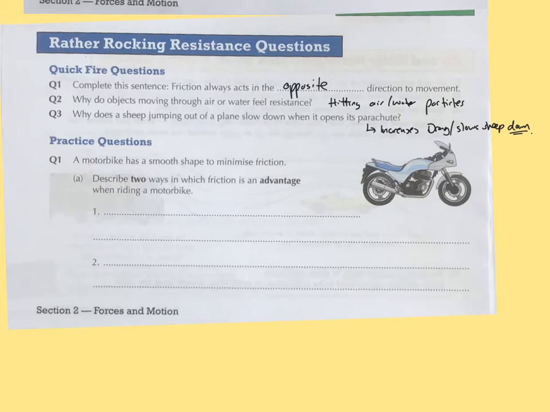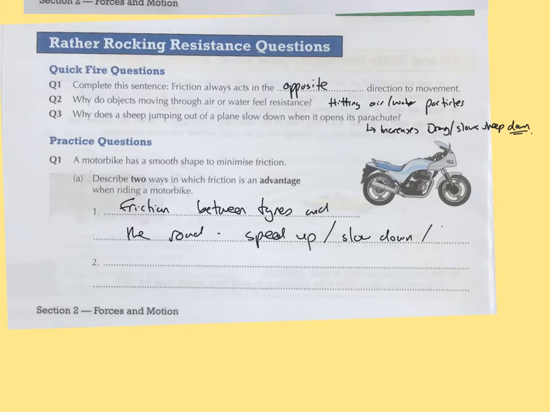Describe two ways in which friction is an advantage when riding a motorbike. Ooh, only two. So first things first, you need friction between the tyres and the road. First of all, to help you speed up. Otherwise, if the wheels just spun, they wouldn't be able to push against the road to actually make you go anywhere. Also, to help you slow down. And also, to help you turn or change direction. So actually, we've got three reasons in there. Another reason why it might be an advantage, it helps you stay in the seat, I suppose. If you had no friction, you'd slide off the seat. You could put that as well.